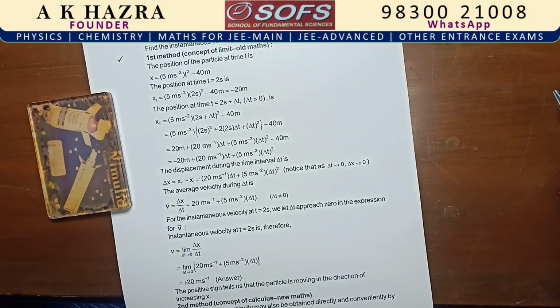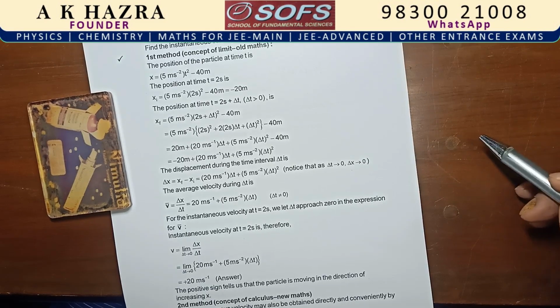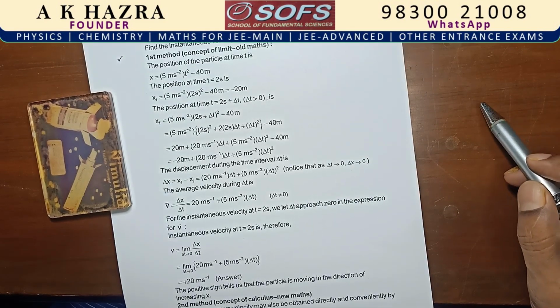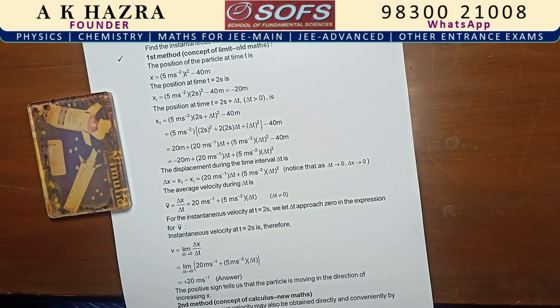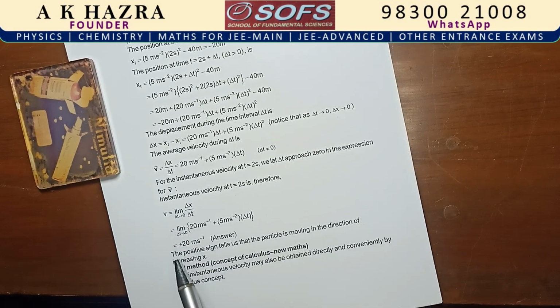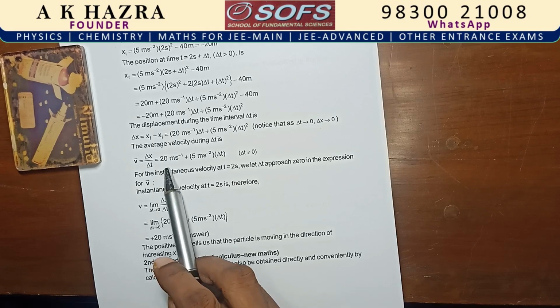How? When delta t tends to 0, the moment will be 2 seconds, because the moment has one end 2 seconds, other end 2 seconds plus delta t. So what is the moment 2 seconds when delta t tends to 0? That we have set. Instantaneous velocity at t equal to 2 seconds equals the limit as delta t tends to 0 of delta x by delta t. It's a limiting value, and what is delta x by delta t? Already given, it's 20 meter per second.